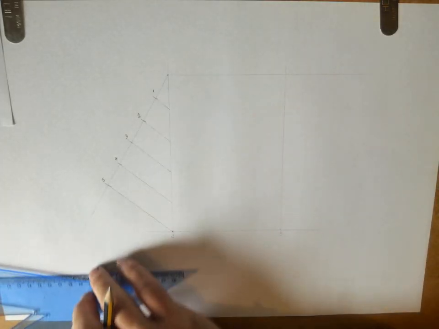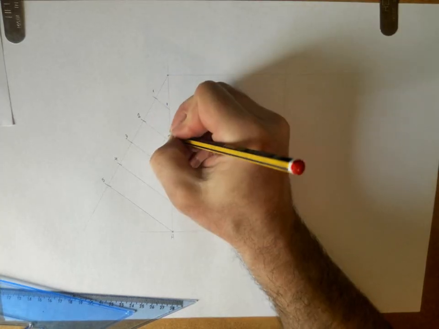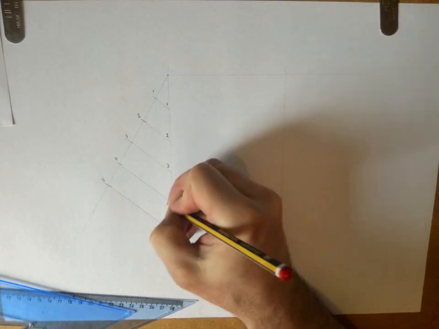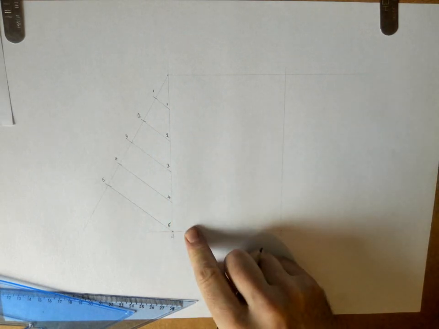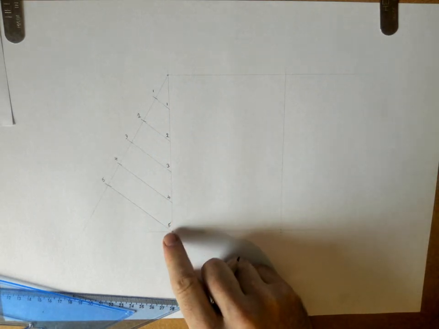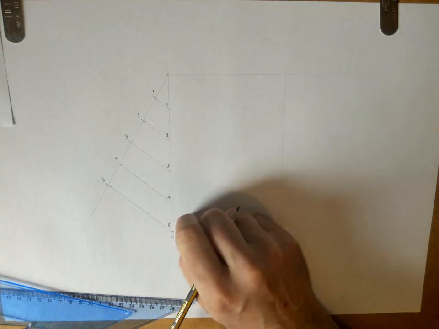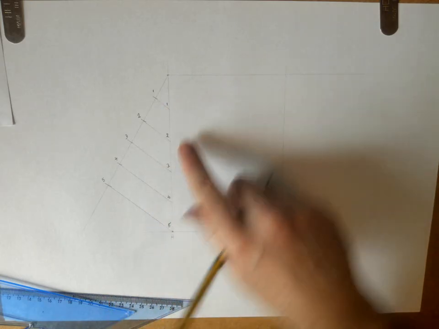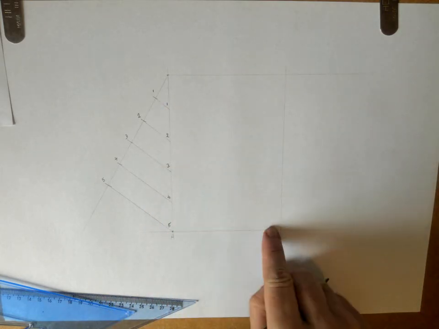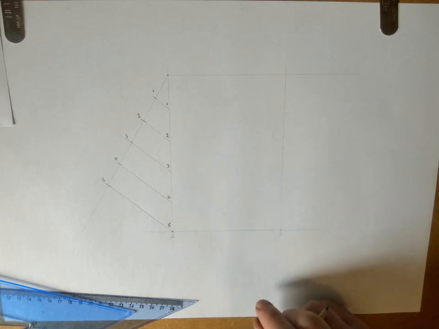And the last thing I would encourage everybody to do is complete your indexing as you go. So that's point 1, point 2, 3, 4 and 5. The next step is to divide up this line from A to S into 5 equal parts as well. It's important that if you divide this line into 5 equal parts, then this line has to be divided into 5 equal parts as well, otherwise the construction won't work correctly.